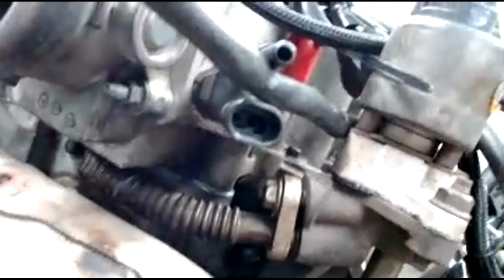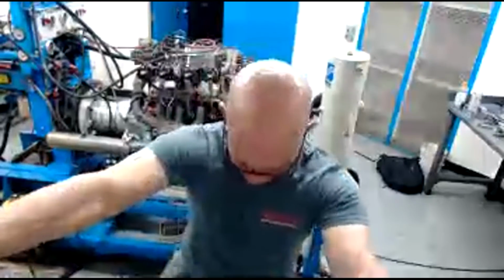Doesn't that go into the lower manifold? Yeah! So what do you guys think? Is that it? Big old EGR leak? I think I better start this thing up and run it again, right?